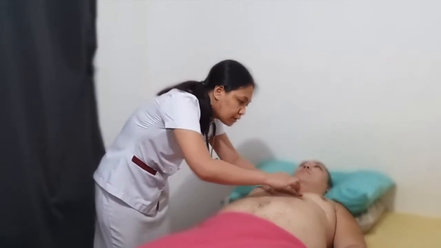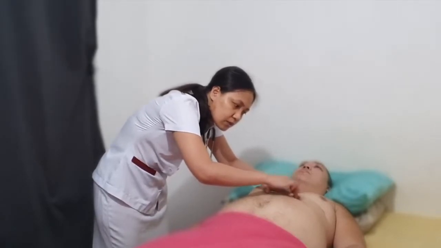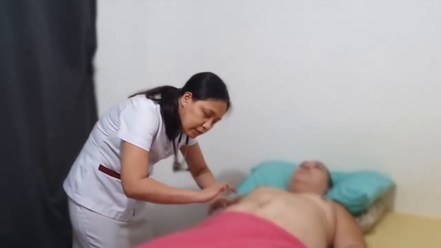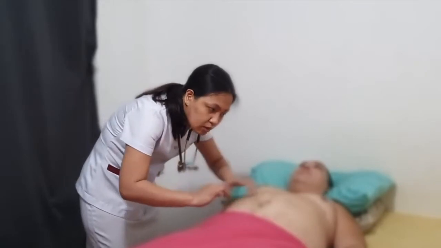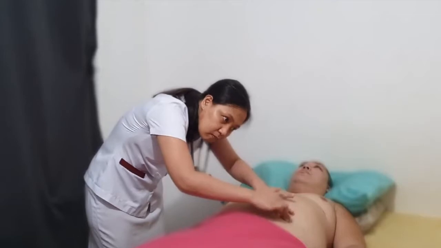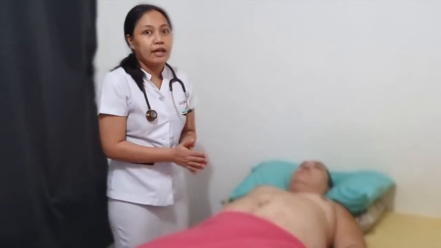Left upper quadrant. So it's right lower quadrant. We also have left lower quadrant. Okay, so it's mostly a tympanitic sound on Chucky's abdomen.